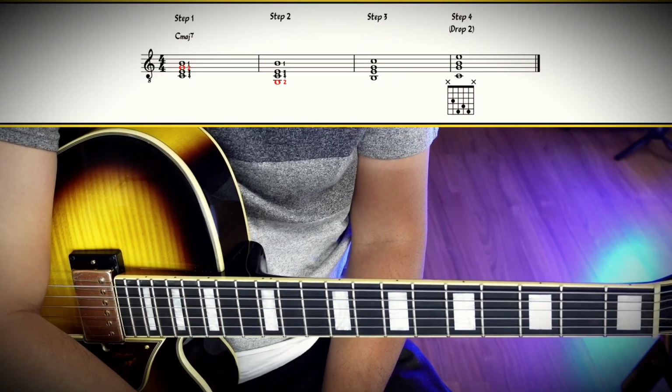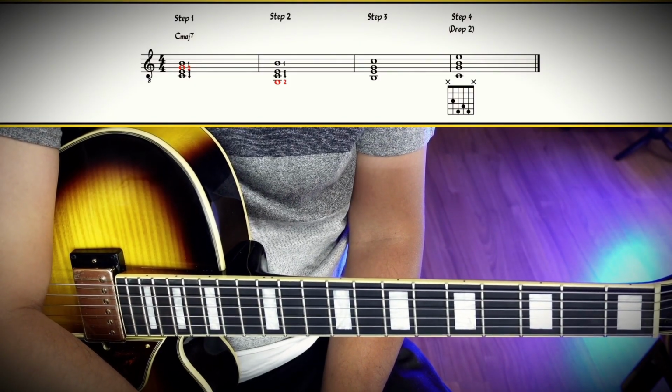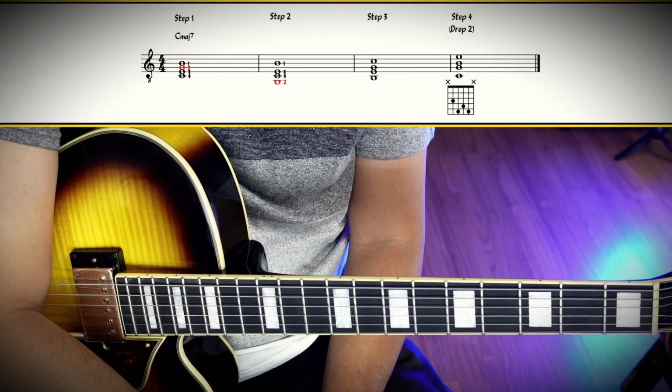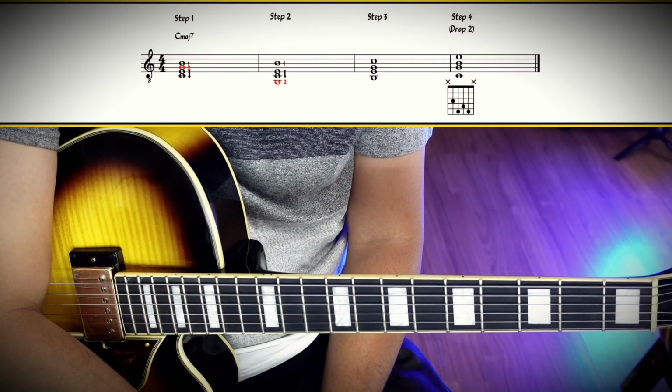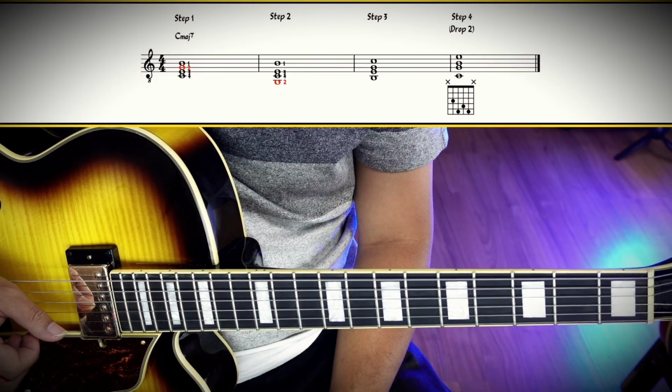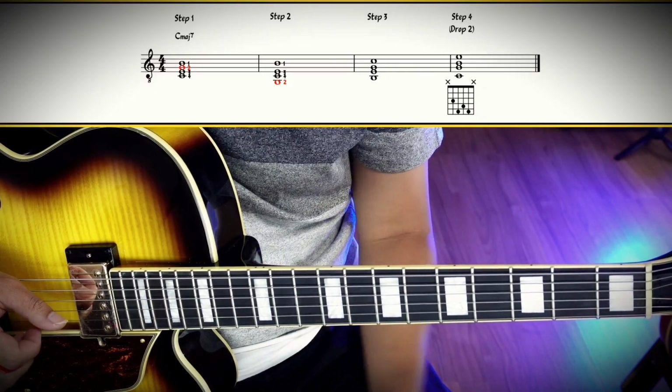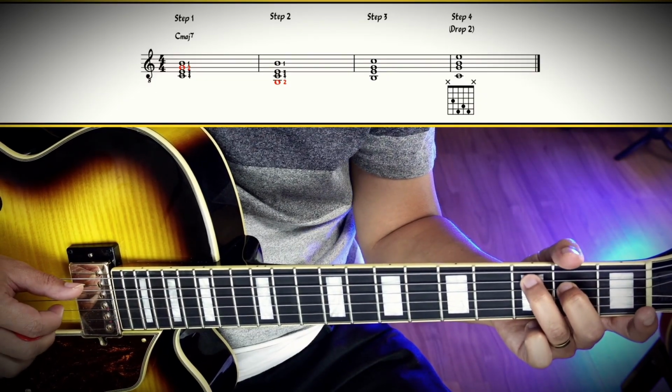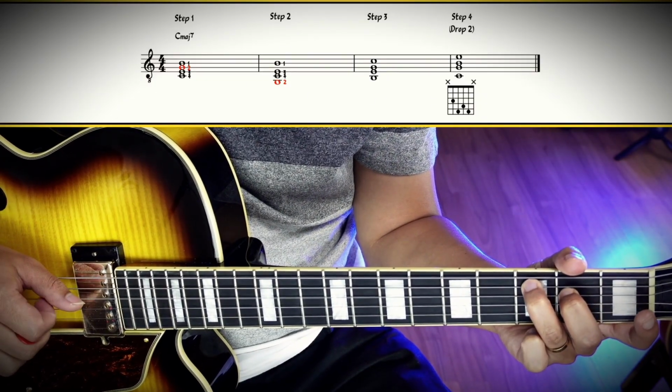Hello, welcome. In this lesson, we are going to learn how the drop 2 chord is formed. First step. Start with a closed chord structure and assign a number to each note as shown in the first measure. We'll use the C major 7th chord as an example. This would be the closed structure. Root, 3rd, 5th, and 7th.